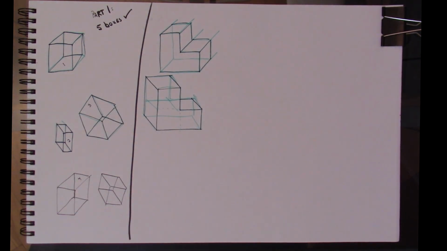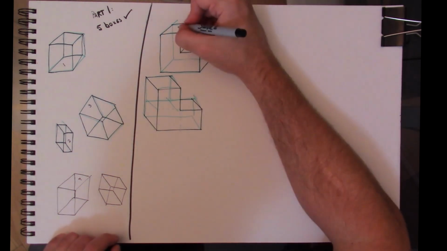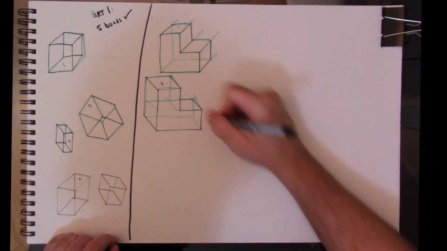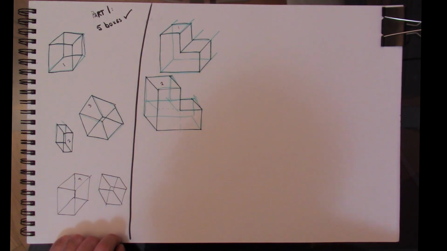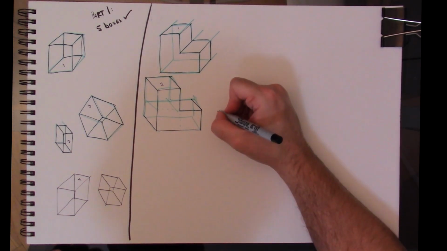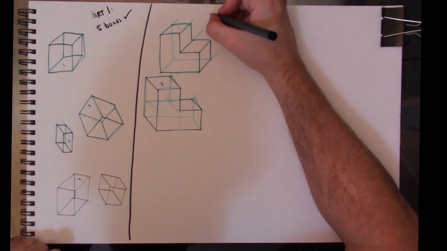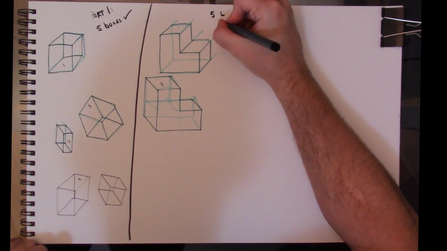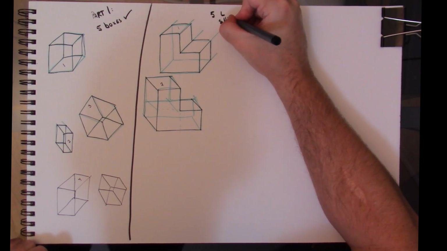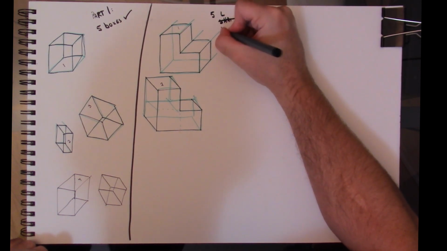There it is, an L from a different angle. Here is my first L, here is my second L. I'm going to go ahead and stop the video and I'm going to draw 3 more. So part 2 of today's work is 5 L shapes. Oh, I misspoke. L forms.